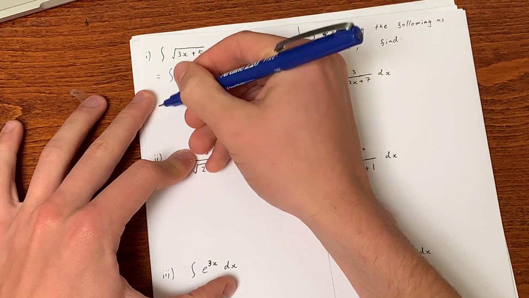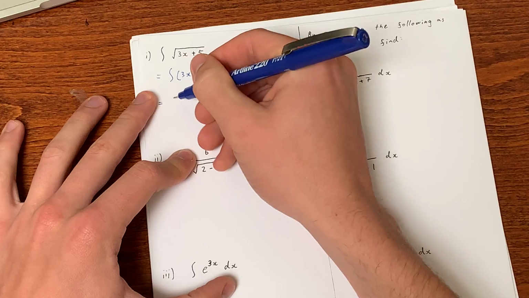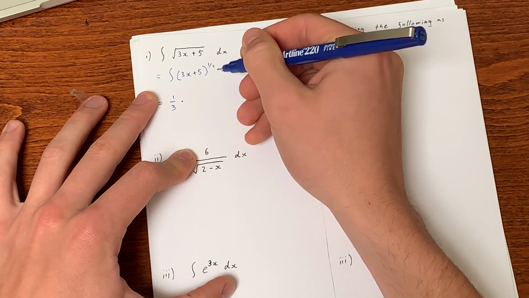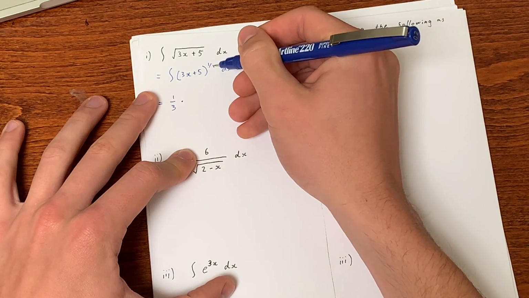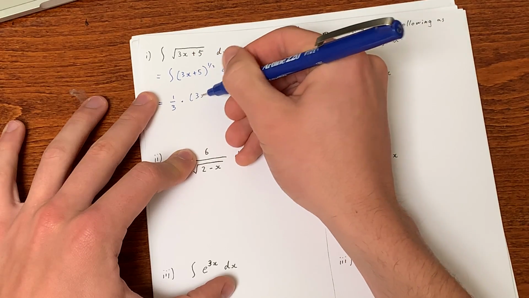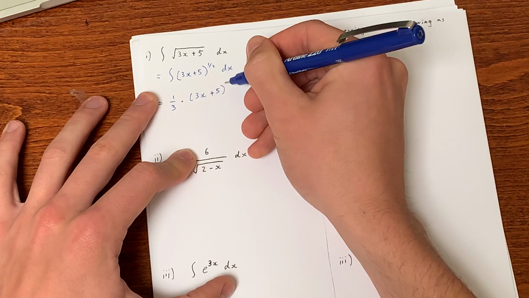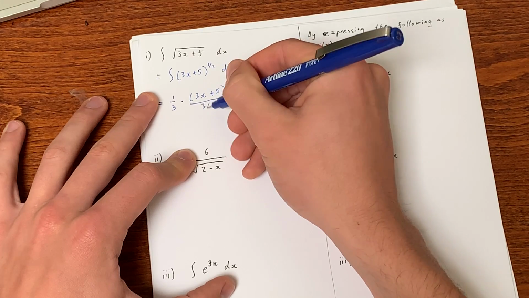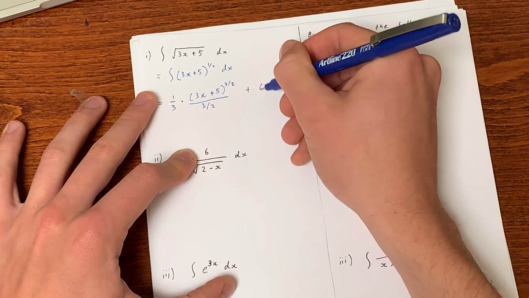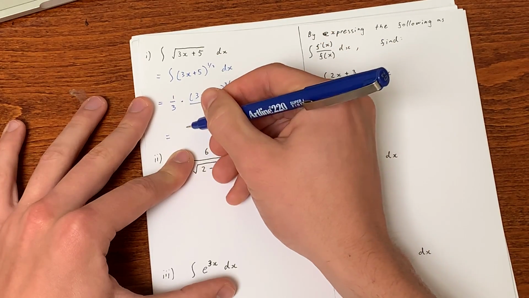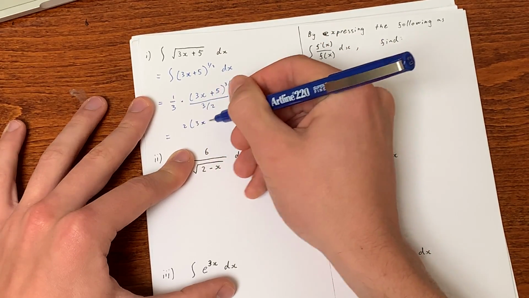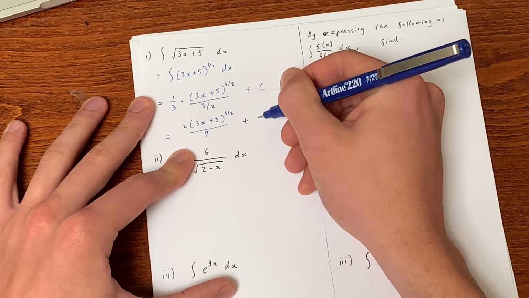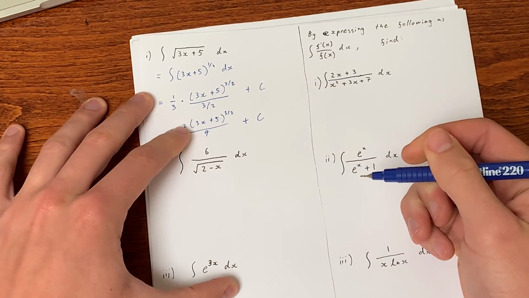Right, and once we've done that, this half, we can treat that as any other n, yeah? We don't care that it's a fraction. So what we do is, first off, we multiply by 1 divided by 3 times, and then we increment this power to the 3 on 2, and we've got to make sure we divide by that as well. Yeah, this new n, plus c. So to simplify, bring this to the top, and we go 2, 3x plus 5 to the 3 on 2, on 9, plus c. And then that's that one finished.